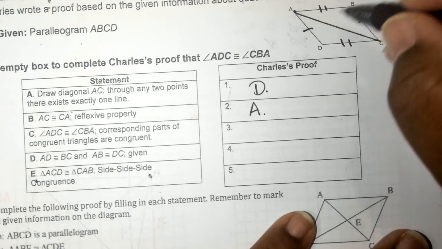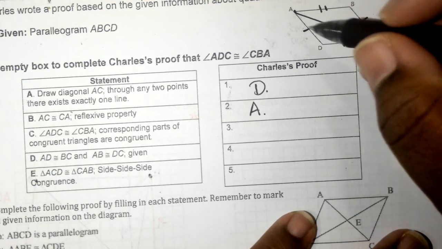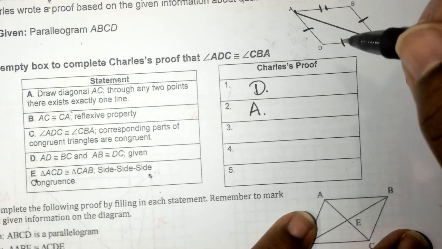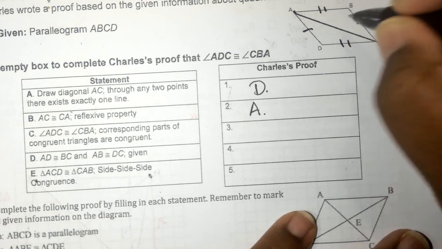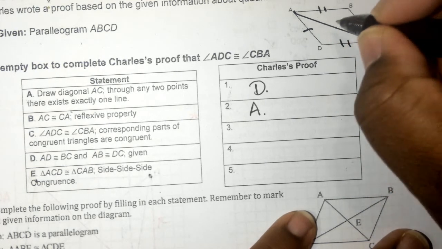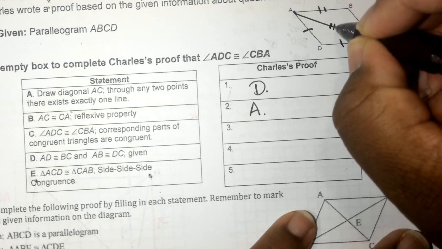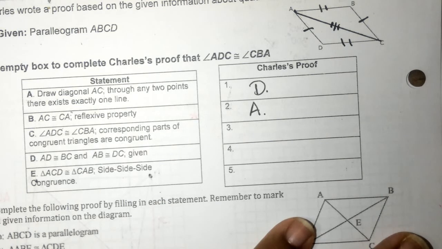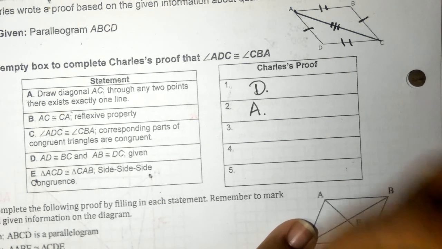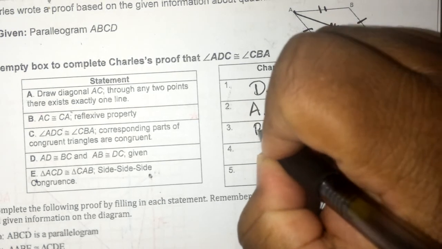Now I have 2 congruent triangles in here on this parallelogram. That being said, they share this side right here, AC. So this side is congruent to itself. AC is congruent to CA by the reflexive property. That would be B.